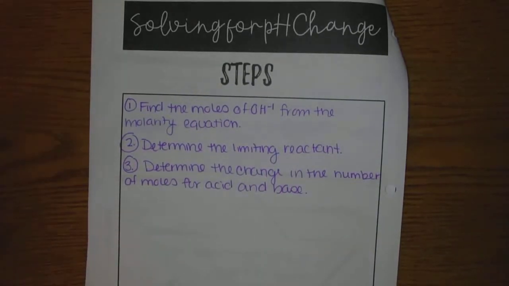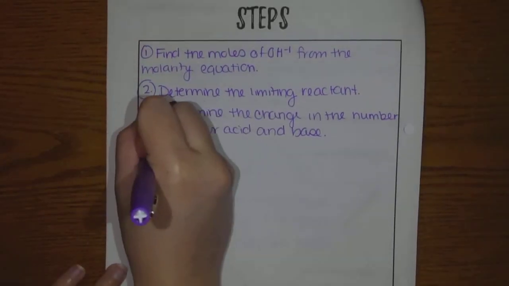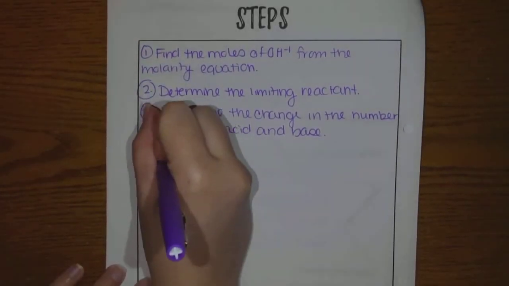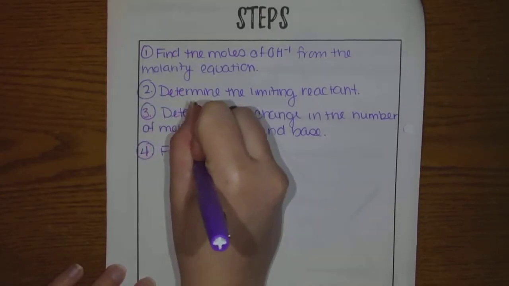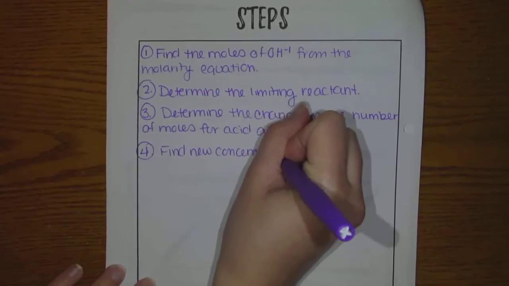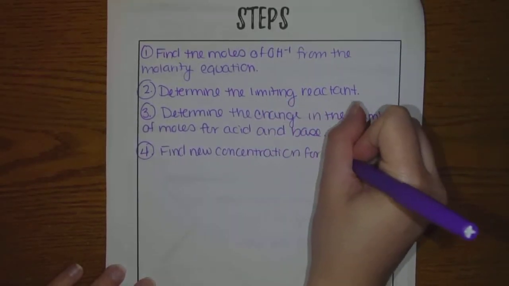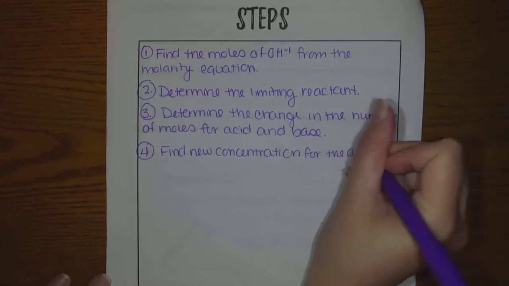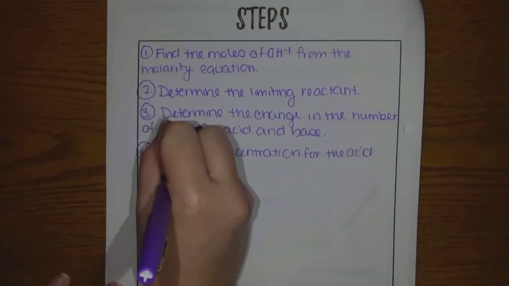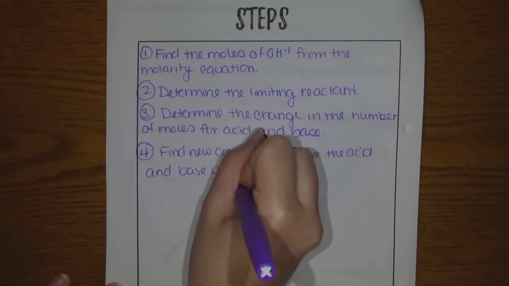Okay, so you need to know the number of moles because for the next step, we're going to find the new concentration for the acid and base using the molarity equation.